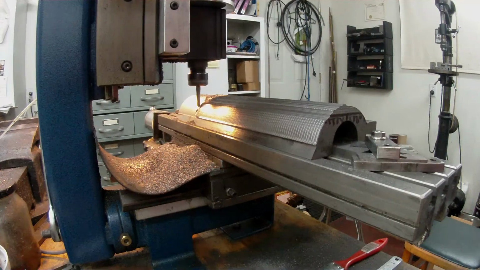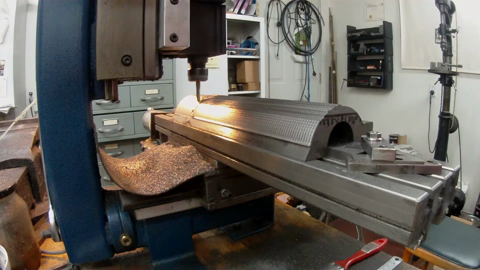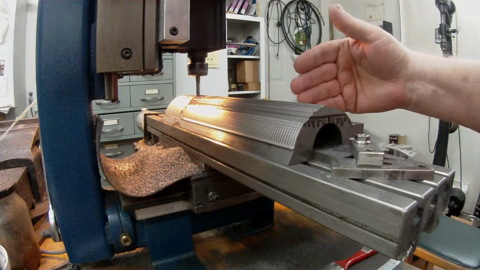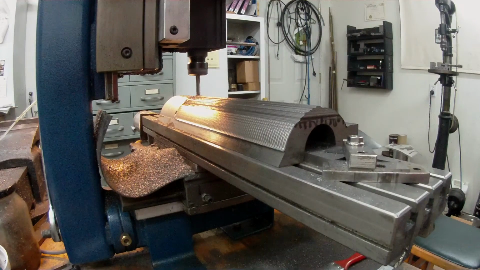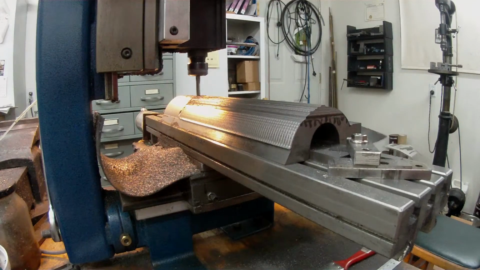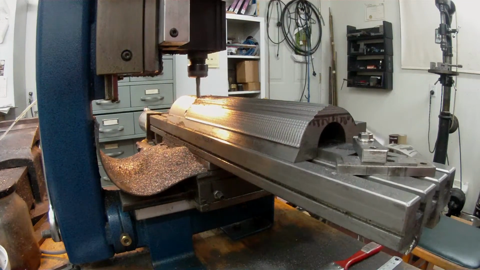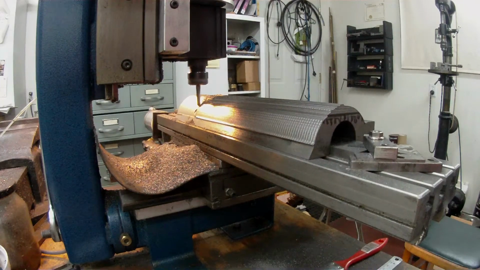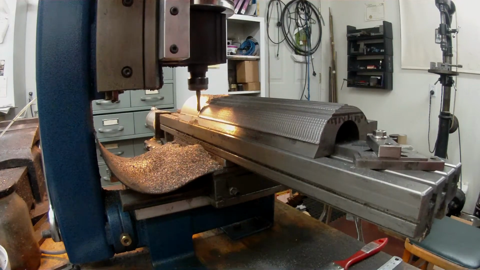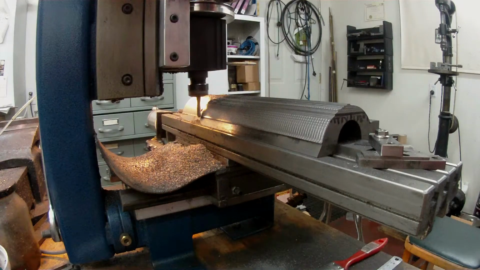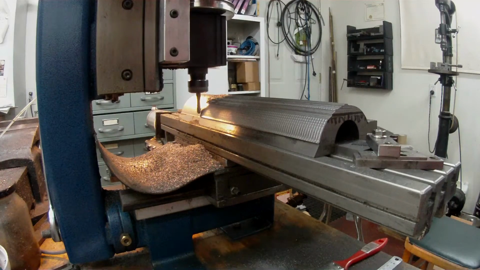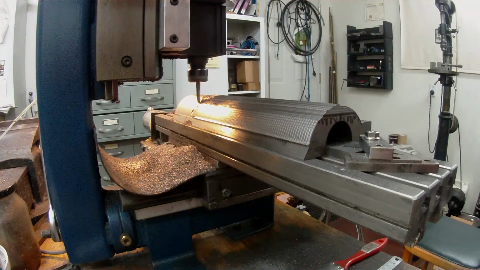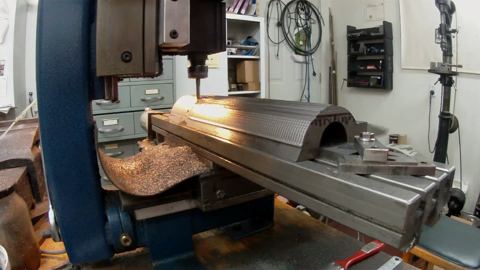So in actual fact, I'm now taking an 80 thou cut on the Z-axis with a 50 thou increment on the X-axis. Pretty good, eh? I think so.